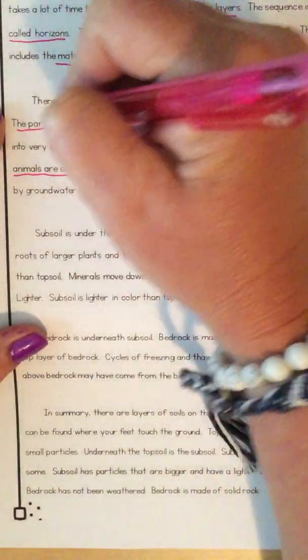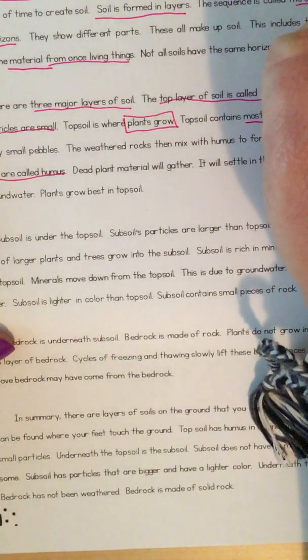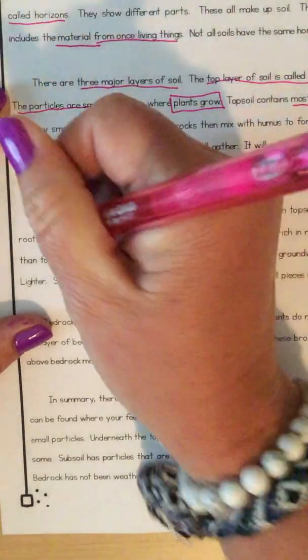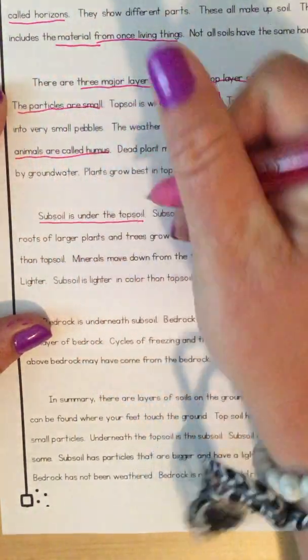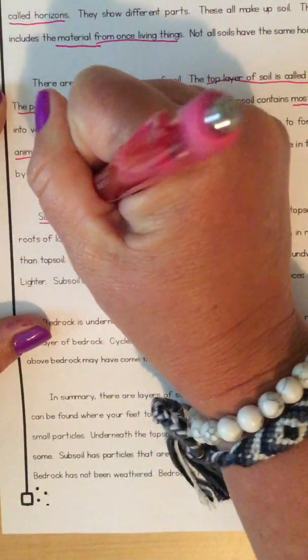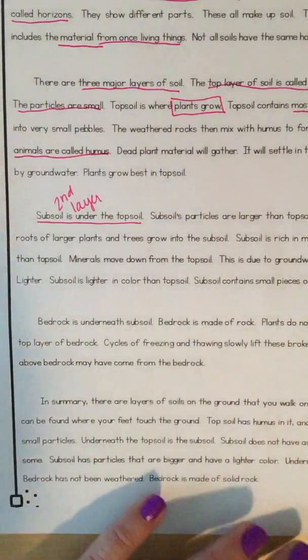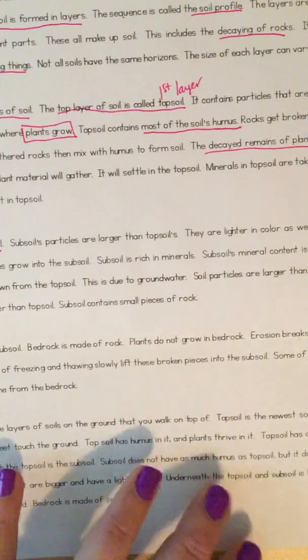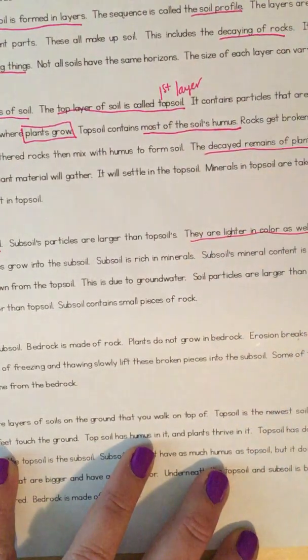All right, so this is the first layer. So let's say first layer. Make a note of that. All right, subsoil is under the topsoil. So this is your second layer. Subsoil's particles are larger than topsoil's. They are lighter in color as well.